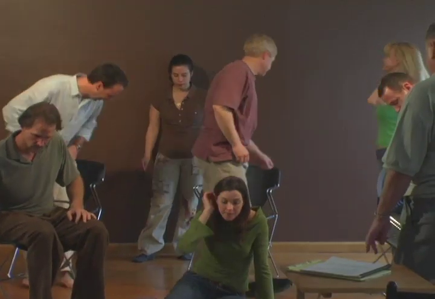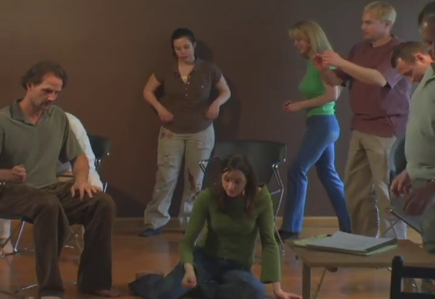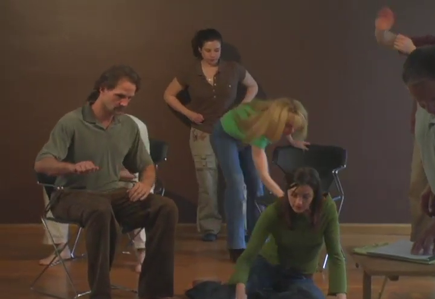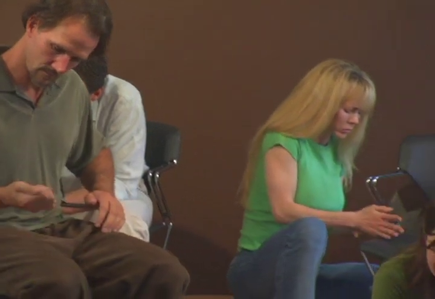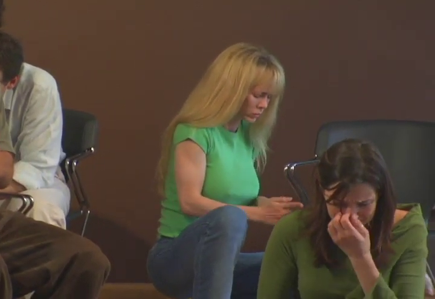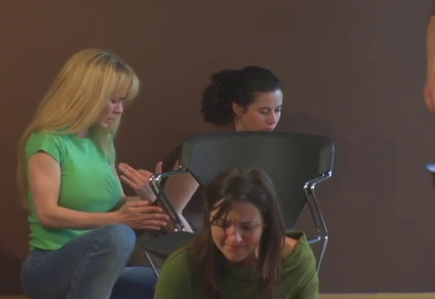Bring it to a conclusion. Final gesture. The rough touch of sandpaper. The smooth touch of velvet.